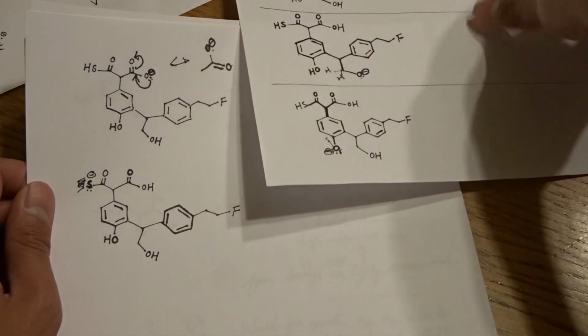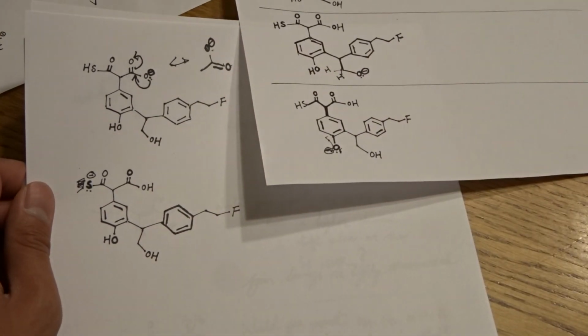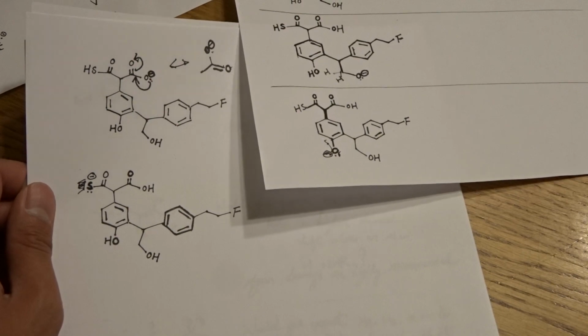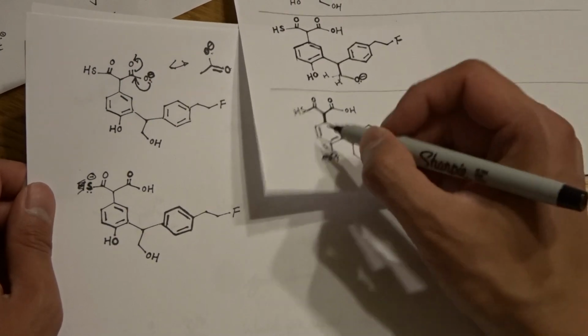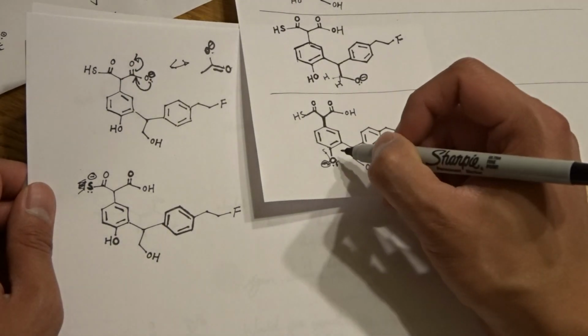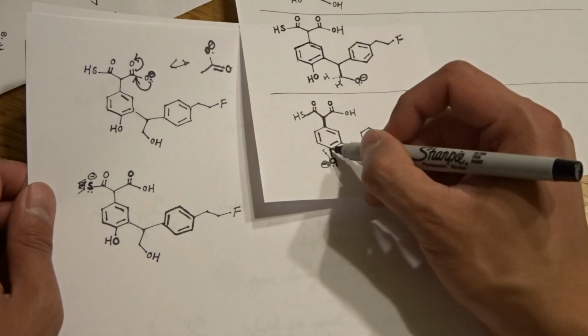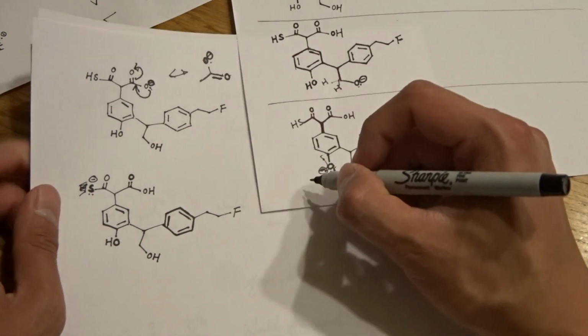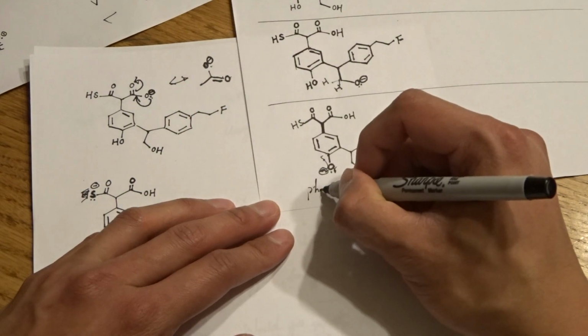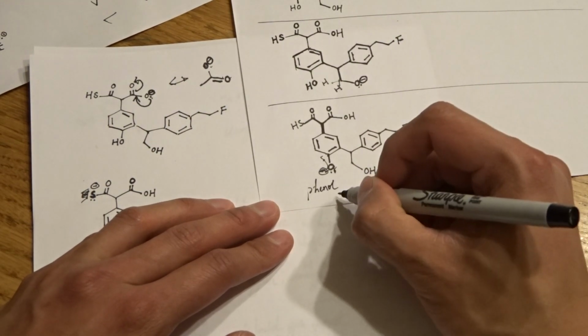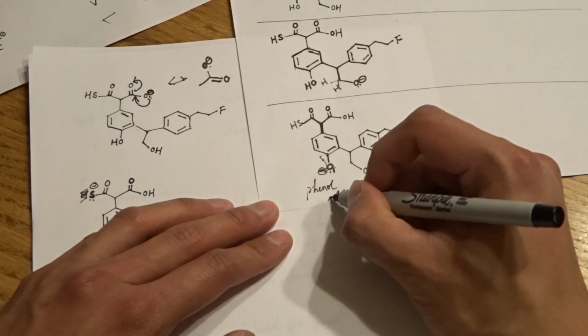Now, this totally agrees with the pKa trend. This functional group right here, this OH group bonded to an aromatic ring, is called a phenol, and it has a pKa of around 10.